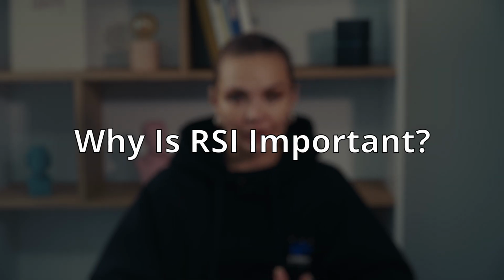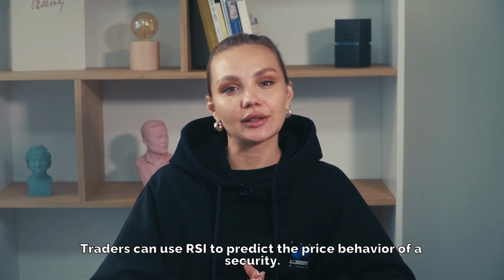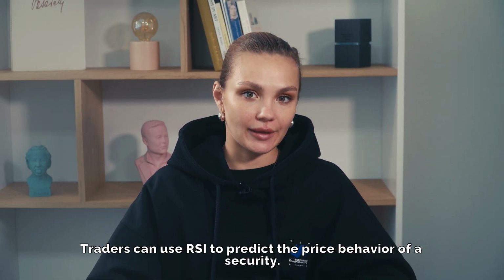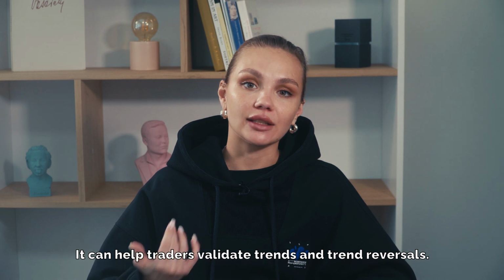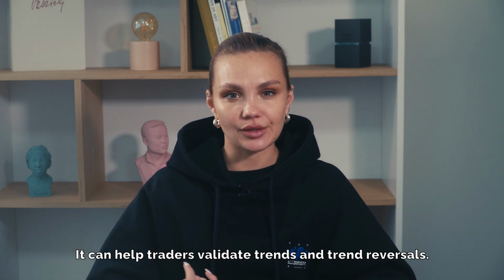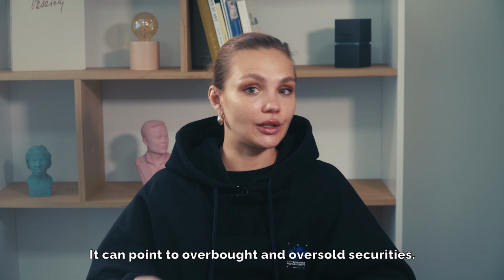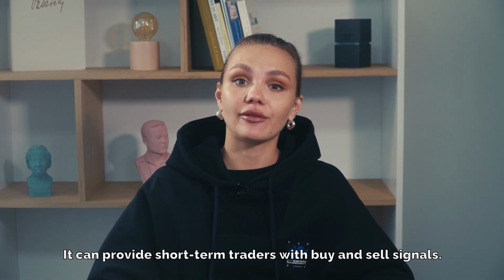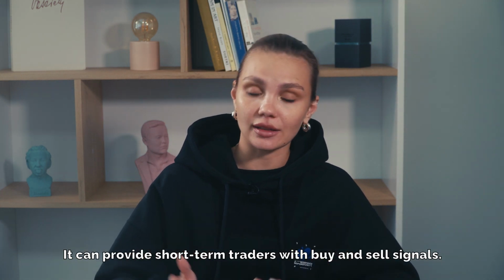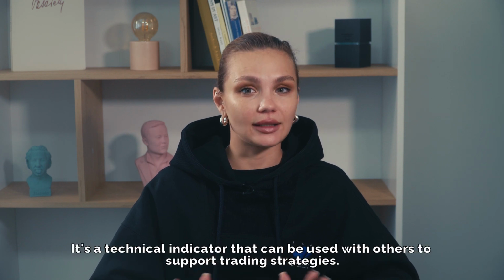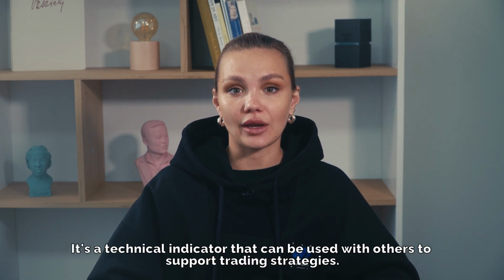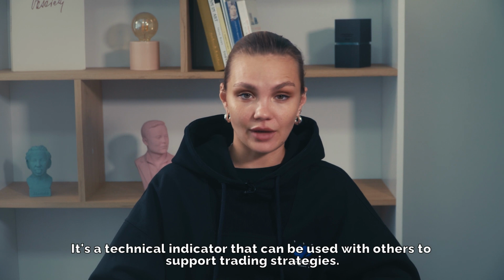Why is RSI important? Traders can use RSI to predict the price behavior of a security. It can help traders validate trends and trend reversals. It can point to overbought and oversold securities. It can provide short-term traders with buy and sell signals. It's a technical indicator that can be used with others to support trading strategies.